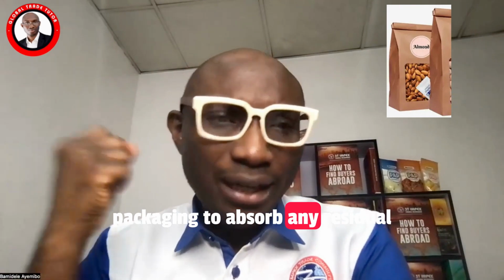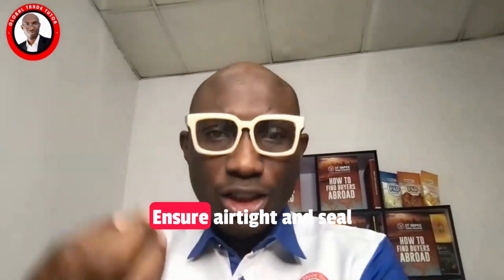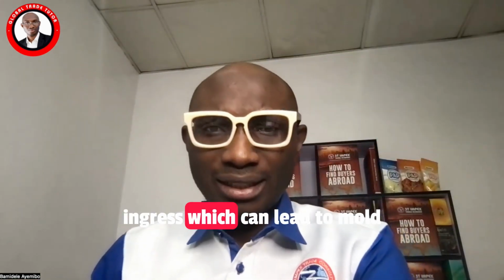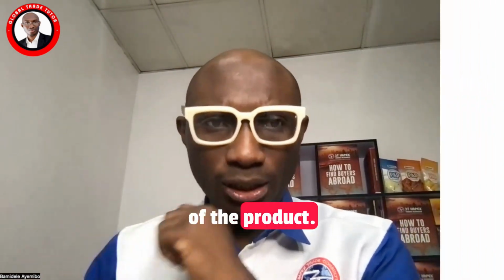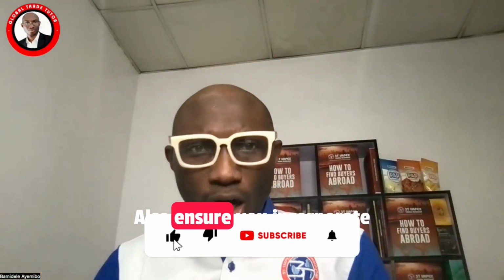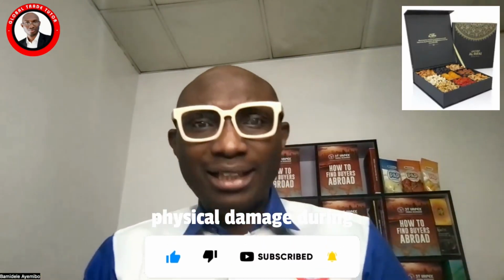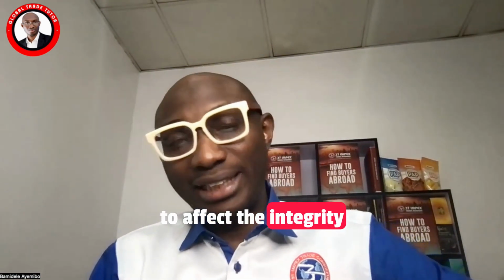Include desiccant in the packaging to absorb any residual moisture and maintain the quality of the dry fruit. Ensure airtight and sealed packaging to prevent moisture ingress, which can lead to mold growth and, of course, spoilage of the product. Also, ensure you incorporate sufficient cushion and padding to protect the fruit from physical damage during transportation. Anything that will press on it to affect the integrity of the product.